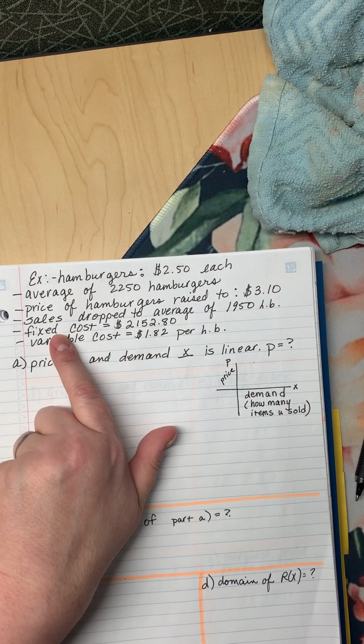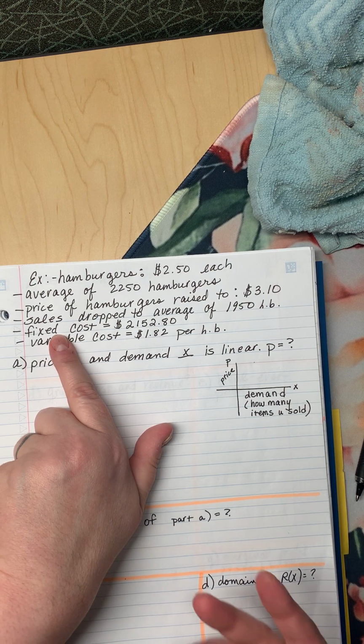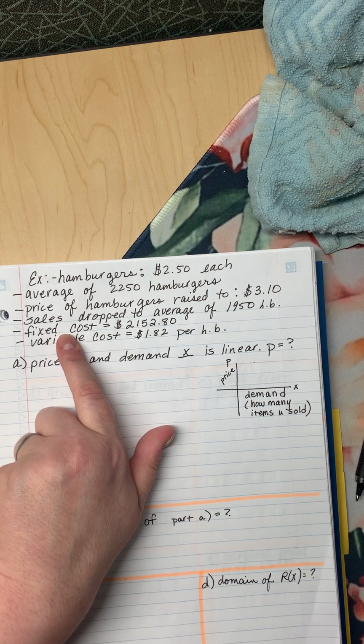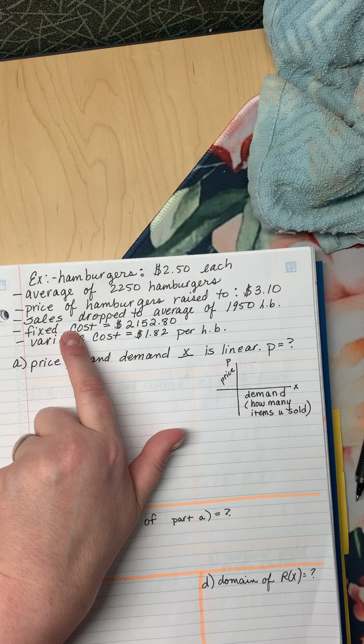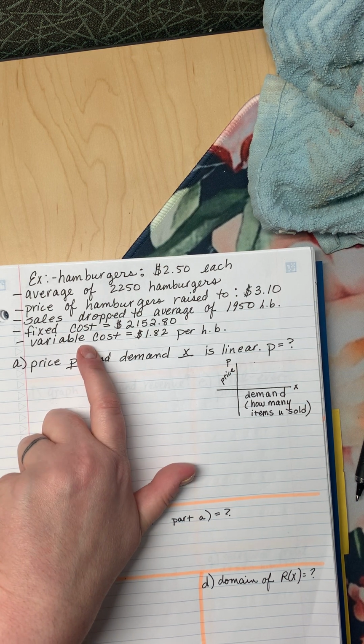Then there's something called a fixed cost, which is $2,152.80. Fixed cost means like how much it costs to pay the rent, how much you have to pay your employees, how much it costs for utilities like electricity, water, how much it costs for the materials. That's fixed cost. And then we have something called variable cost.